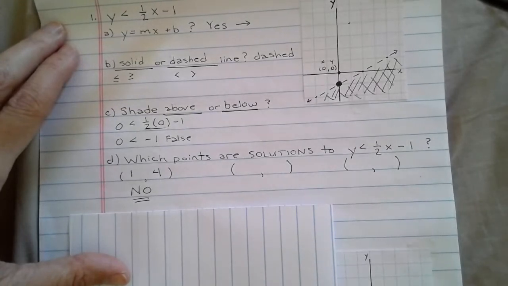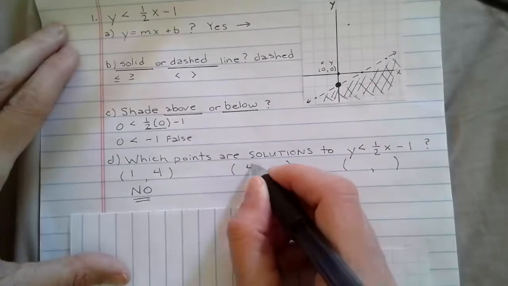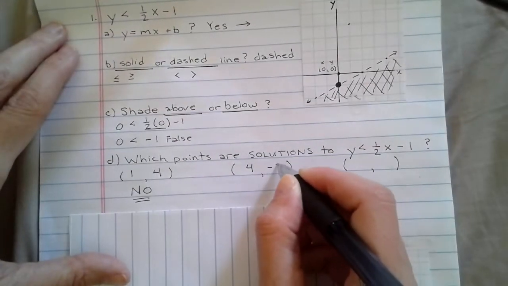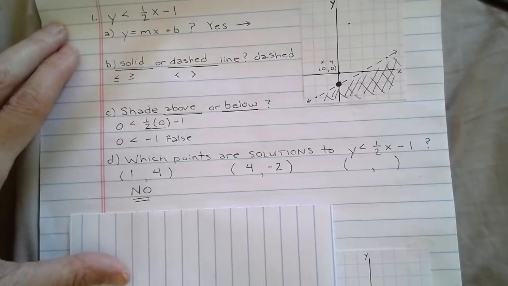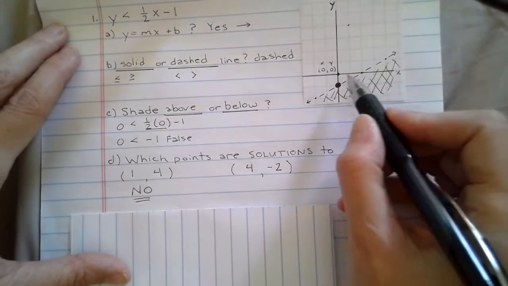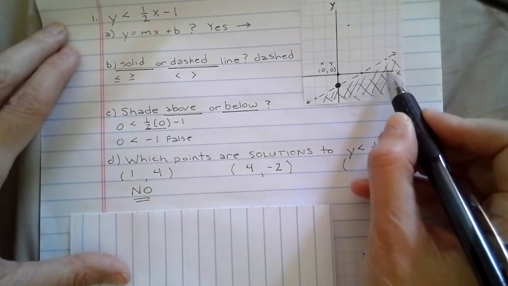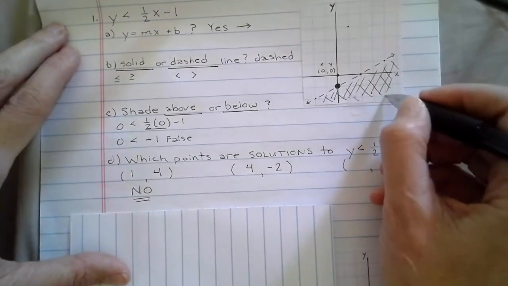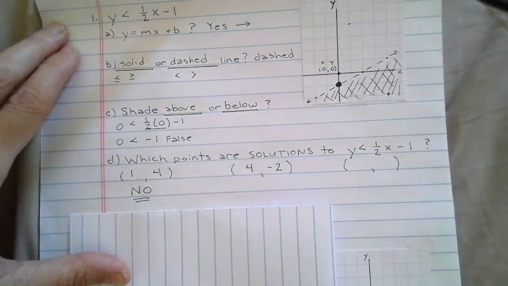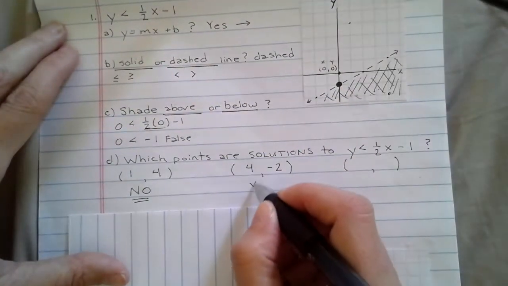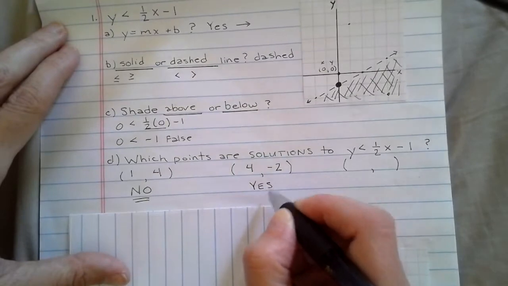Okay, let's go for the point 4, -2. And if we look over here, the point 1, 2, 3, 4, -2 is totally in our shaded region under the graph. So that means that is a solution, okay?